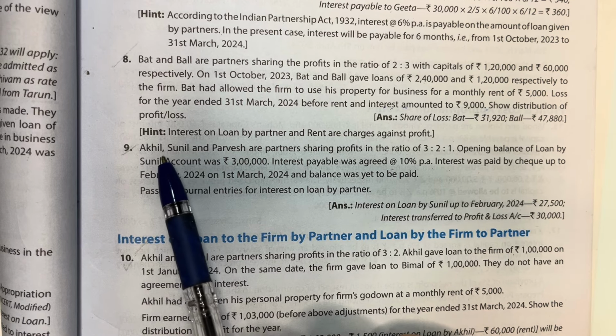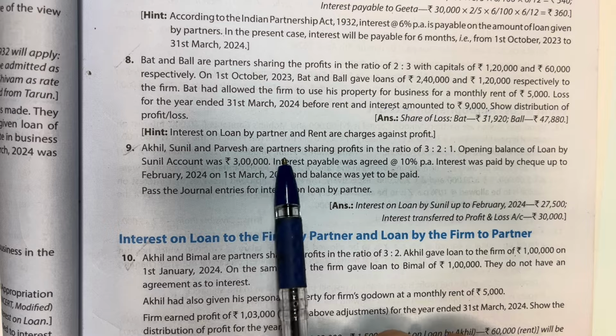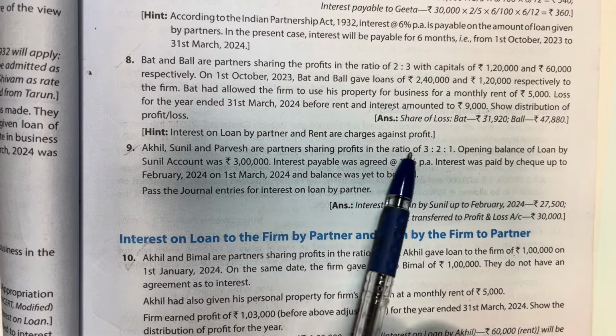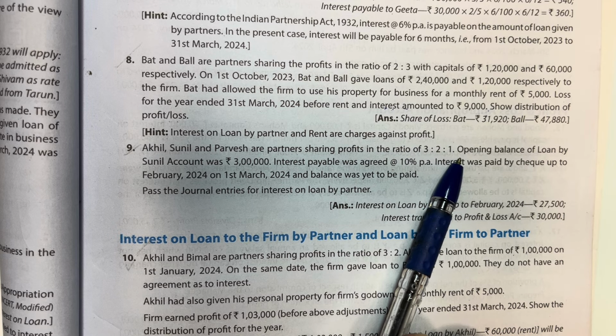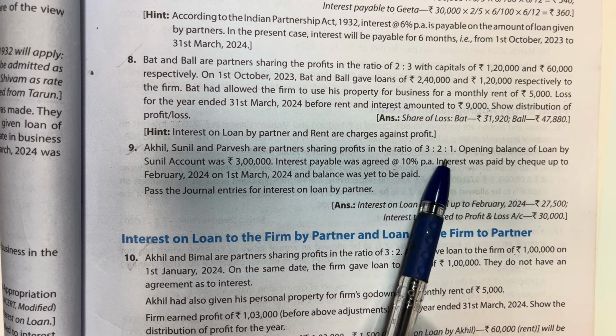Sum number 9. Akhil, Sunil and Parvesh are partners sharing profits in the ratio of 3:2:1. Okay, so now there are three partners. They're sharing profits in the ratio of 3:2:1.